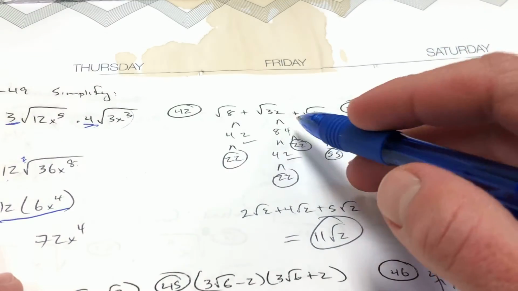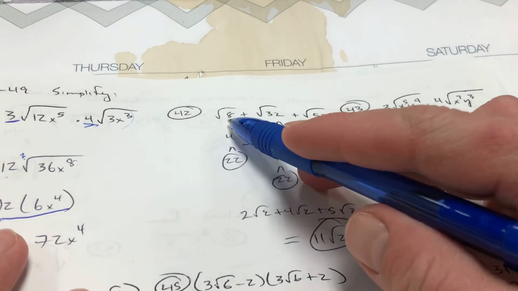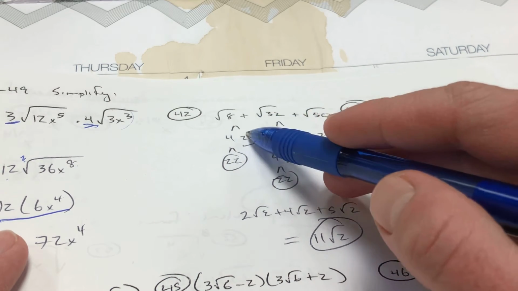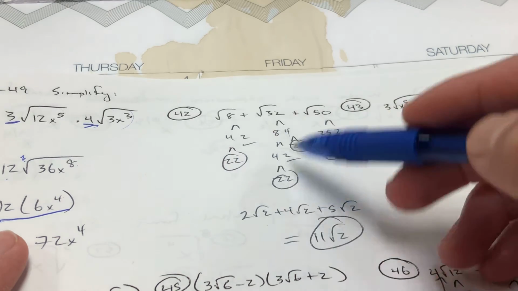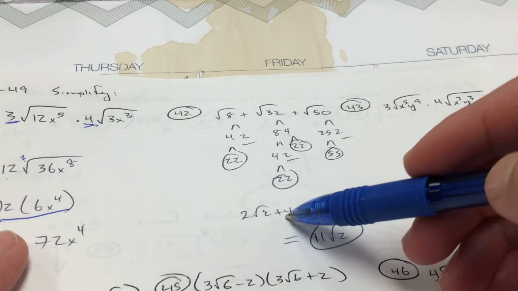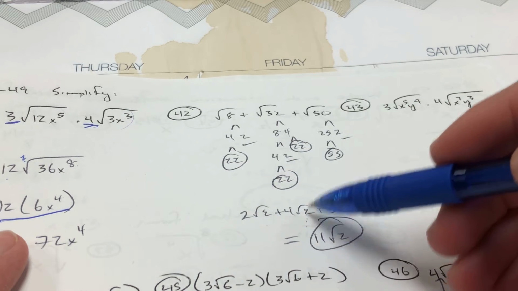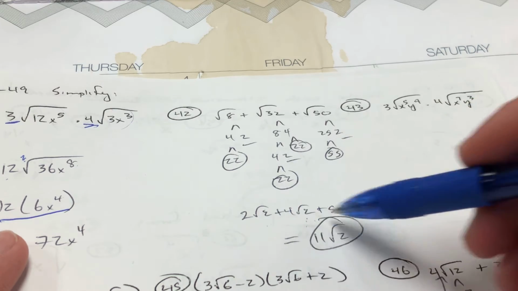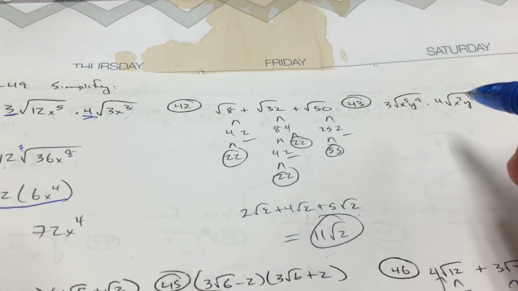42, I need to break this up. This answer is not the square root of 90. I can't just do 8 plus 32 plus 50, put in a square root. Square root of 8 is 2 root 2. Shown that here. Square root of 32 is, you got two pairs of 2's that break out. 2 times 2 is 4. That left over 2 right there. Square root of 50 is 5 root 2. I can add them all up because they're all root 2's, 11 root 2.